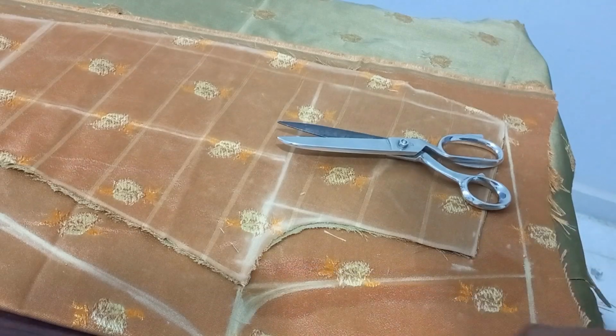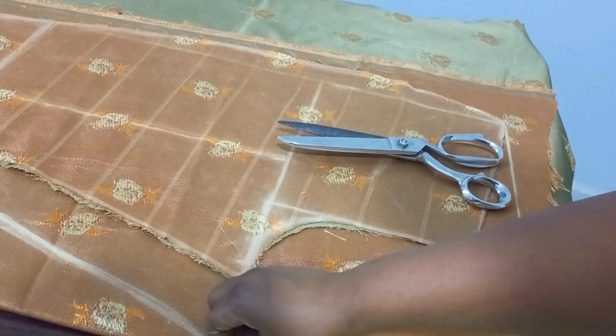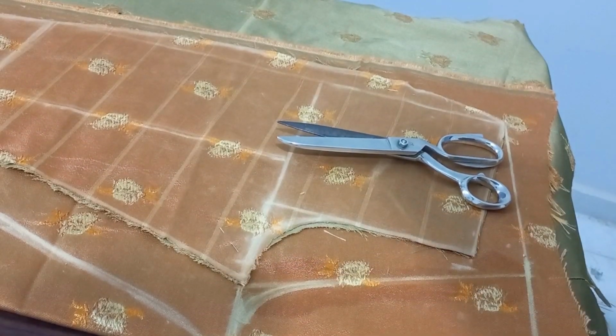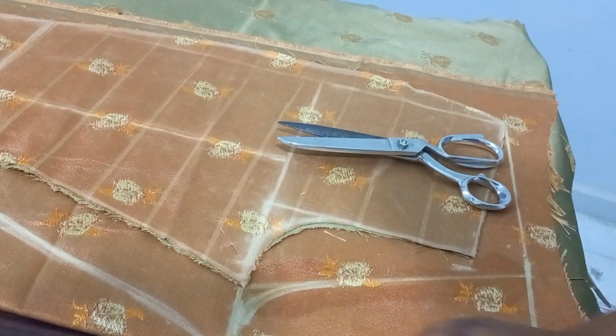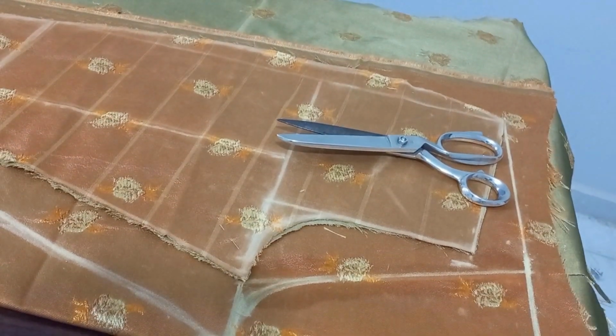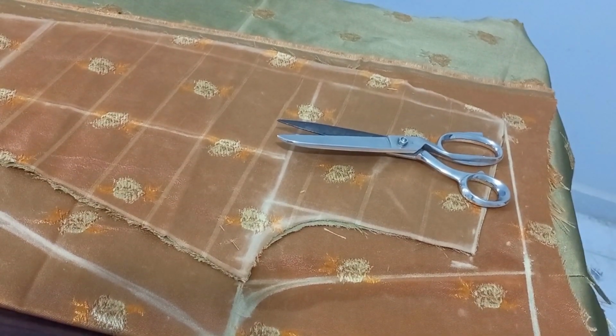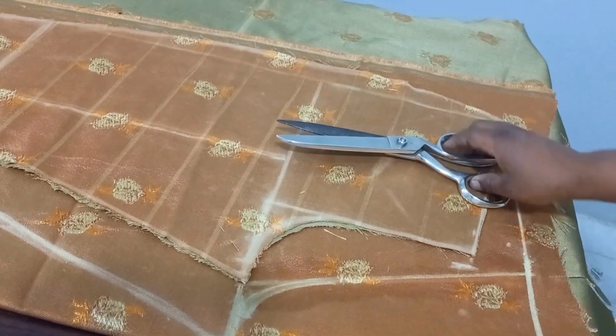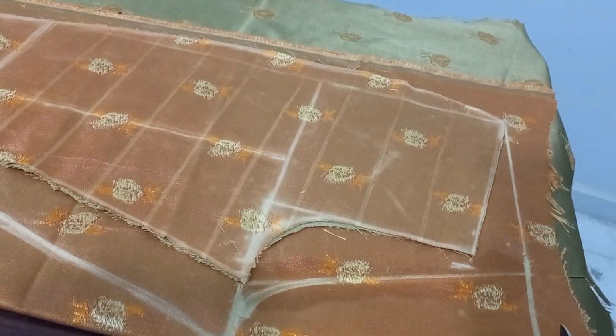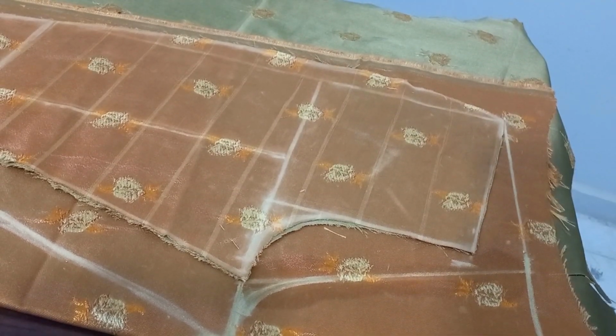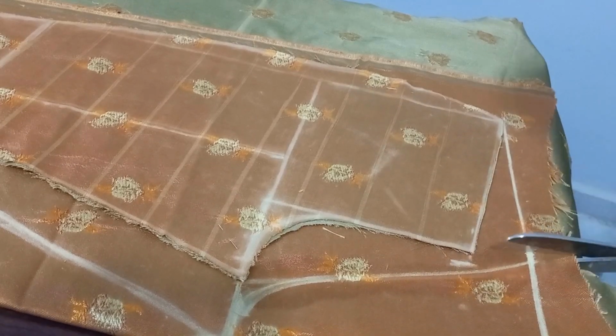Just straighten it. For your pockets. So by the time you cut it out, you use it for your pocket. For your pocket, right? So let's cut it.